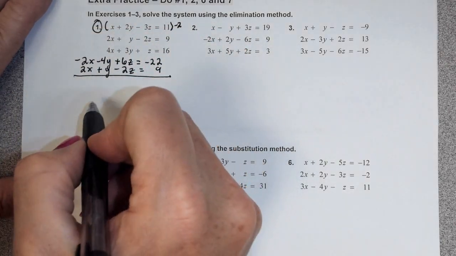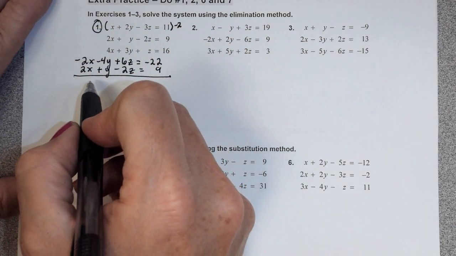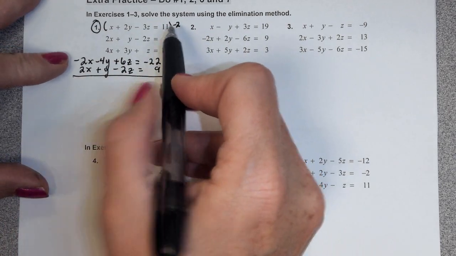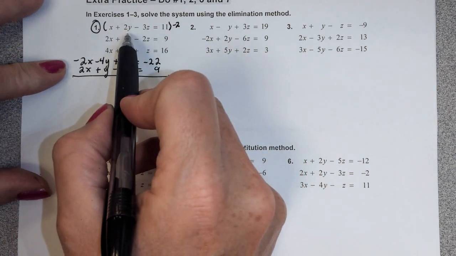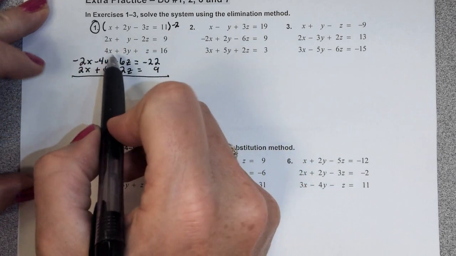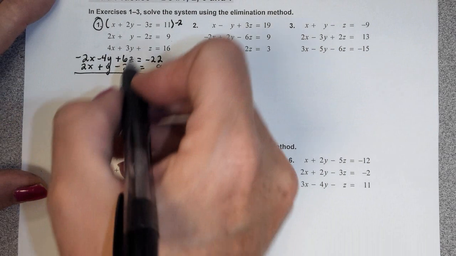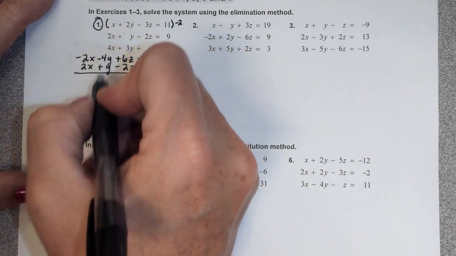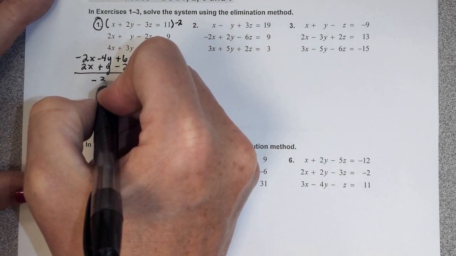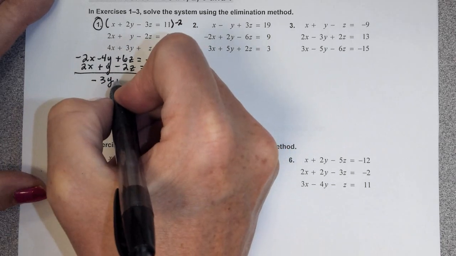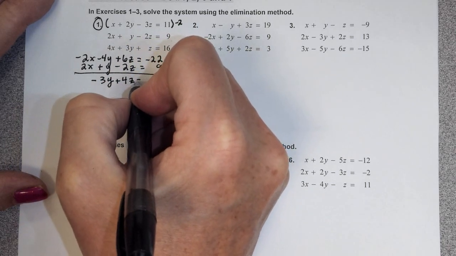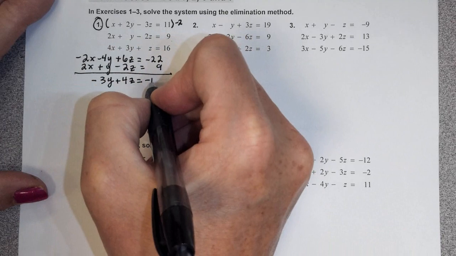When I add these equations, I'm multiplying everything by -2. I just double check that before I go any further. I'll make sure I wrote it down correctly. Okay, so now I'm going to combine these two. So when I combine them, I'm going to get -3y plus 4z equals -13.